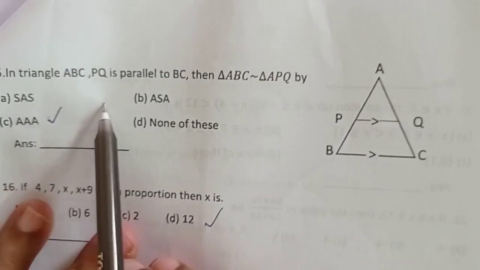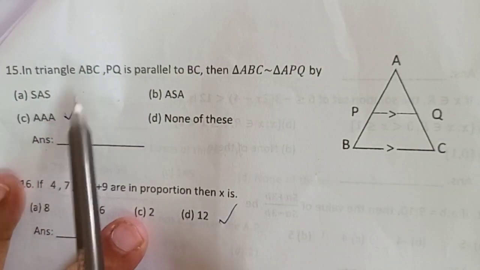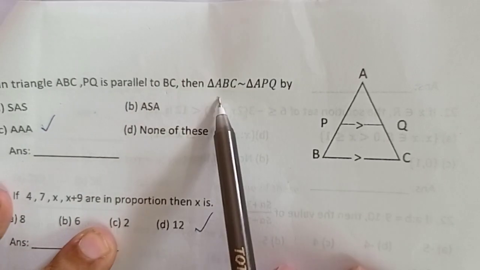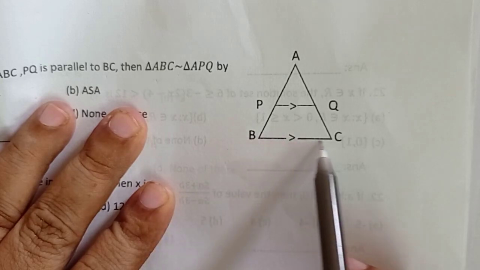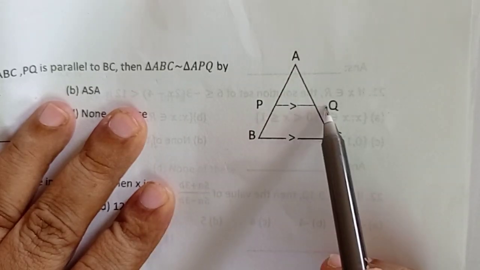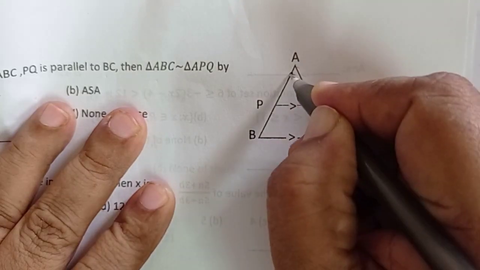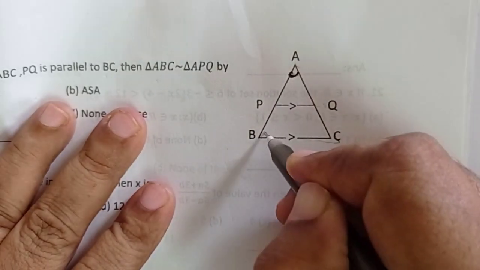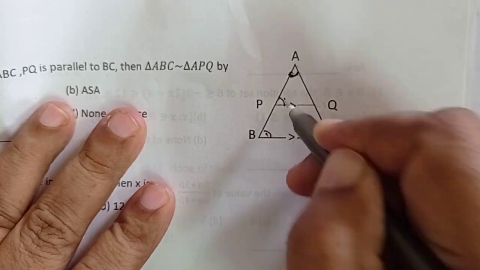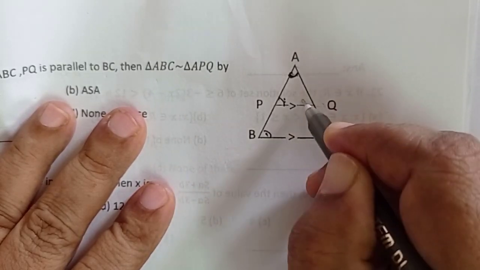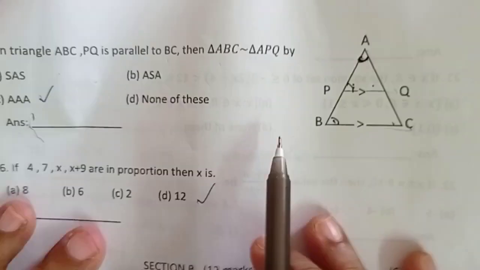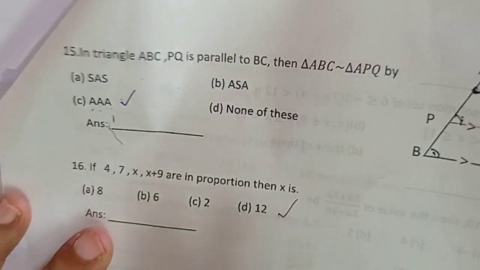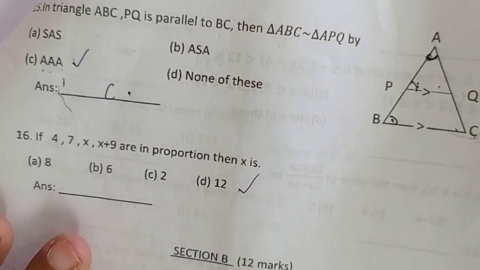Then, in the triangle ABC, PQ parallel to BC, then ABC is similar to APQ. All of you look at the board. ABC is the bigger triangle. APQ is the small triangle. By angle A equal to angle A common, angle B equal to angle P, corresponding angles, then automatically C equal to Q. Therefore, by AAA similarity theorem. Here no S is given in the question. Therefore, the answer is AAA similarity theorem. C is the correct option.